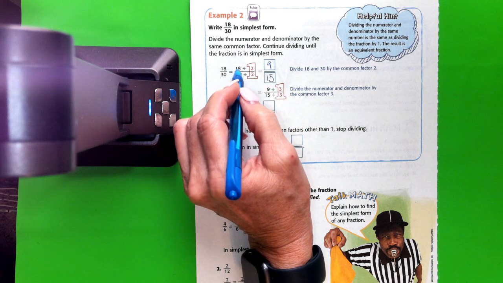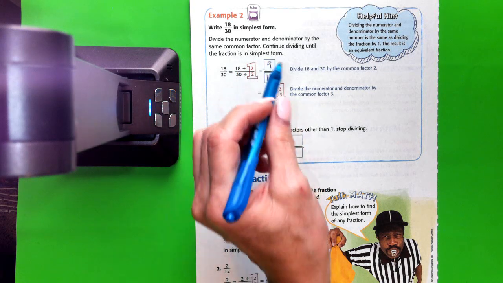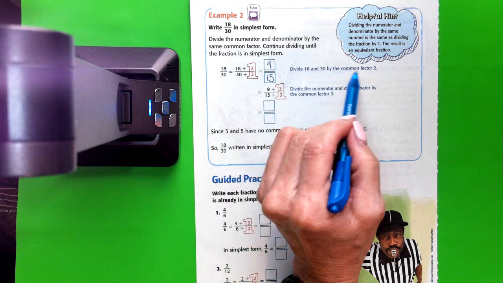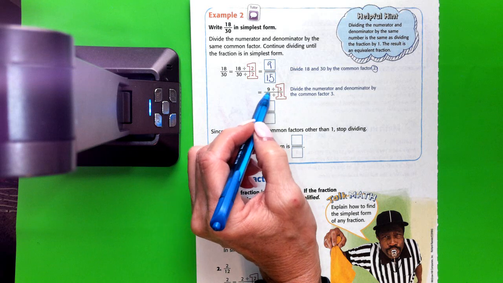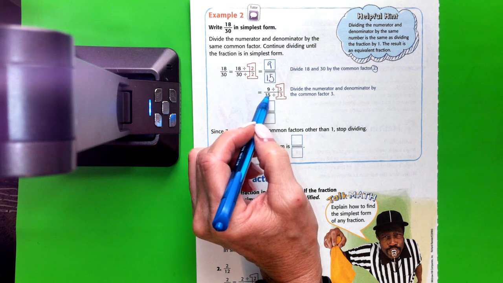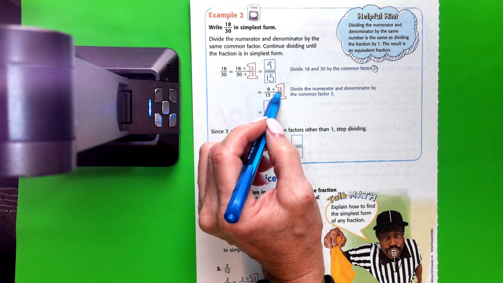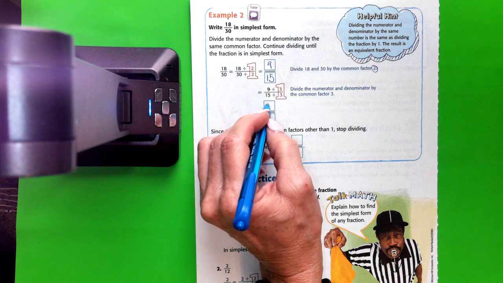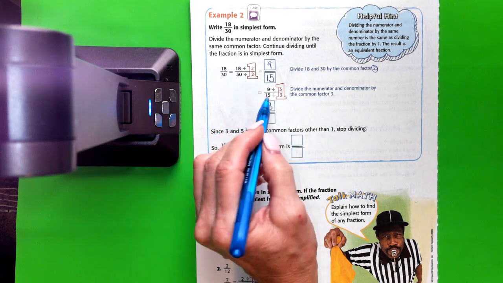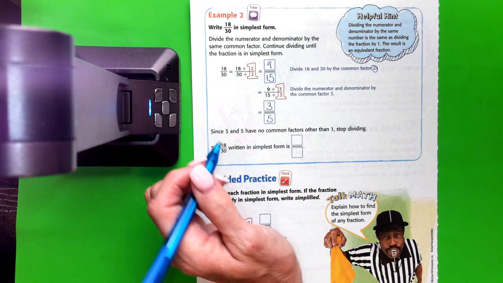So 18 split in half is 9. 30 split in half is 15. We have 9/15ths. Okay? So we divided 18 and 30 by our common factor of 2. But now we're not finished because we're not near simplest form yet. Because now, these are both odd, we can't divide 9 and 15 by 2, but we can divide them by 3. So 9 divided by 3 is 3 because 3 times 3 is 9. And 15 divided by 3 is 5 because 5 times 3 does get us 15.